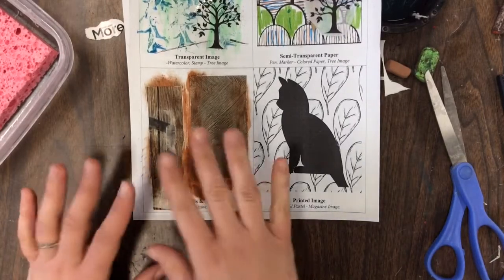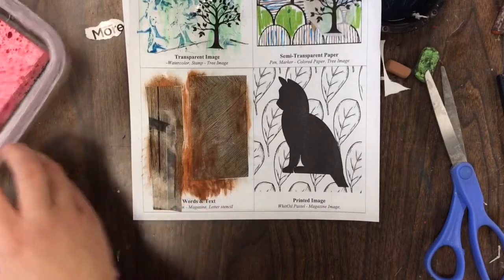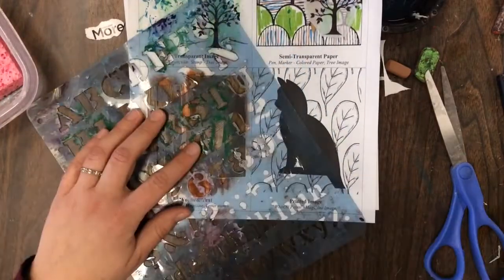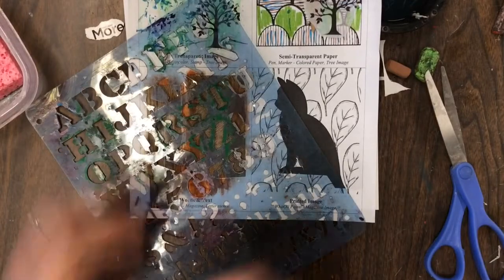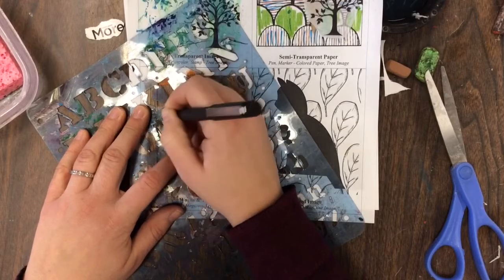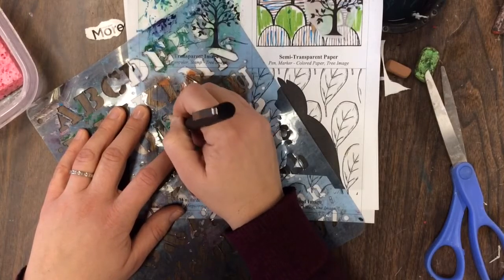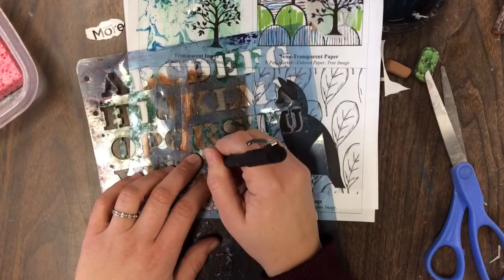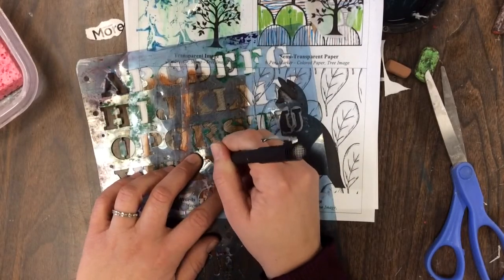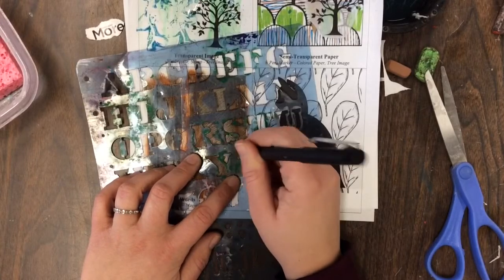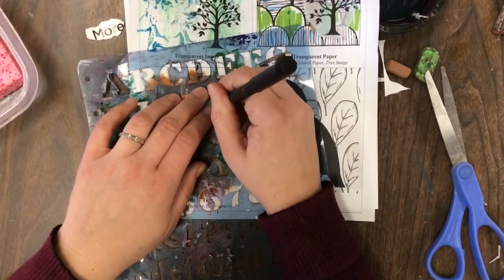So what we're doing is we're building up this underlayer. How can we use stencils with this? All right, so stencils are a great way that we can just add on. Okay, so I'm just going to add a few designs here. It could be any kind of design, any kind of stencil. Adds a little bit more texture.